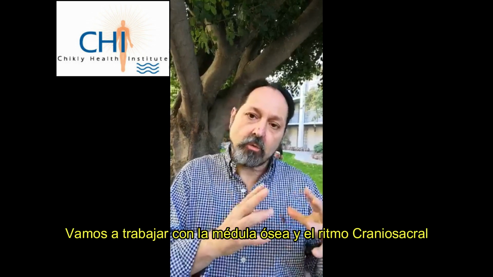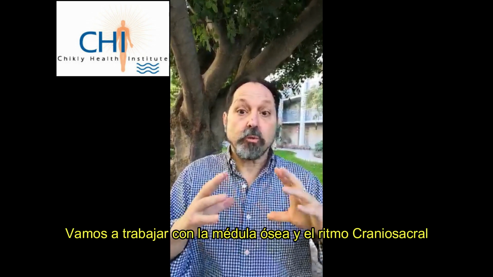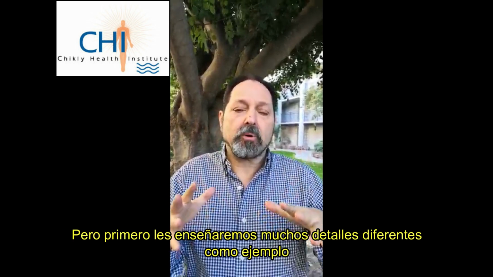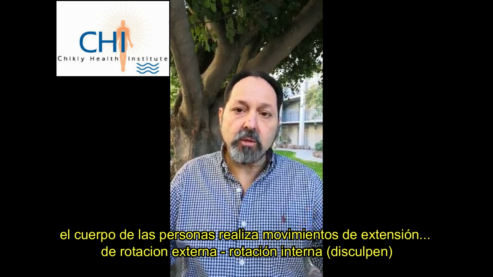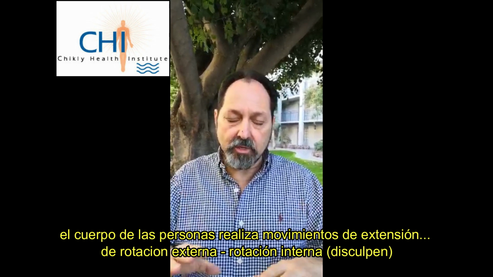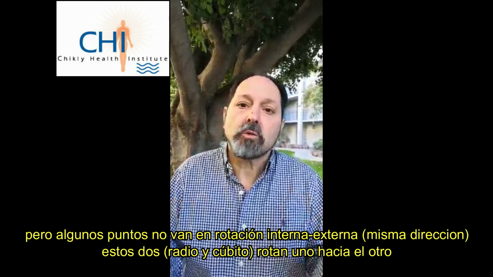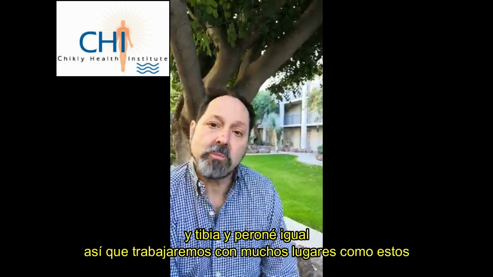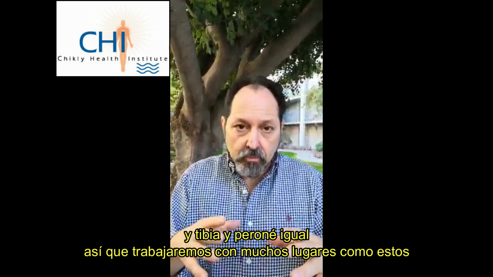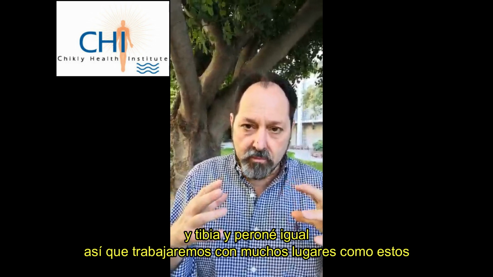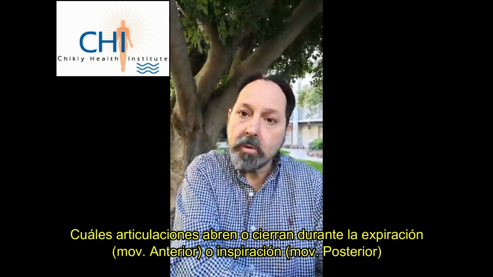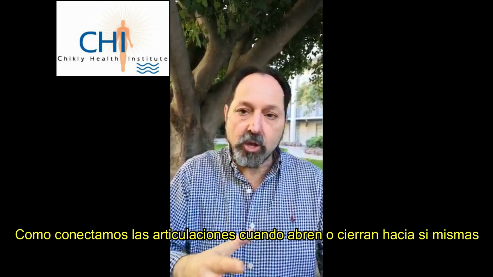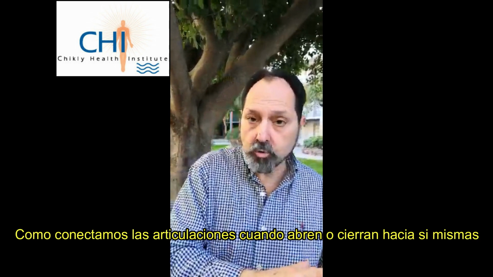So in that class, we're going to work with the bone marrow. We're going to work with the cranial rhythm. But first, we're going to give you a lot of details. For example, people say it's extension and external rotation and internal rotation, but some bones don't go in internal rotation. Those two bones go toward each other. This bone, tibia, fibula, go toward each other. So we're going to work with many places like this, which joint opens and which joint closes during expiration, during inspiration, how we connect the joints that open together, close together.